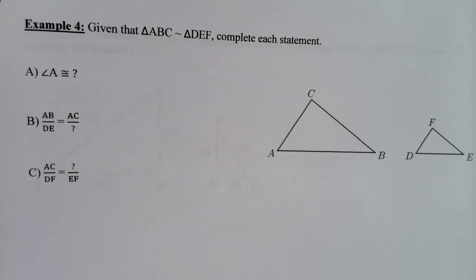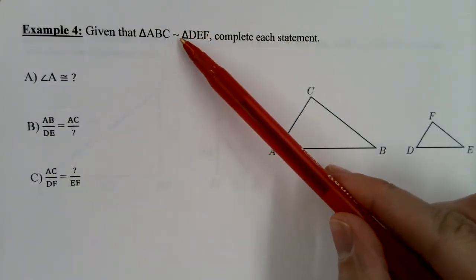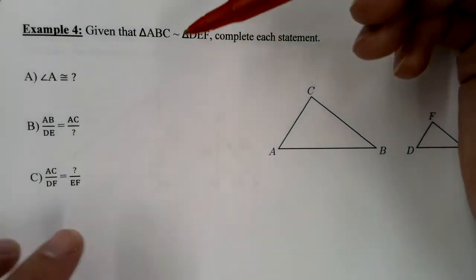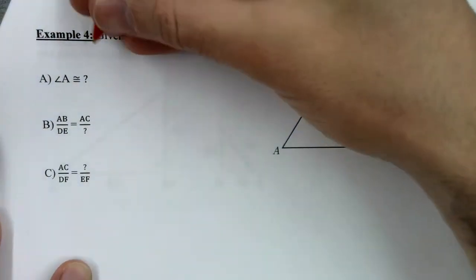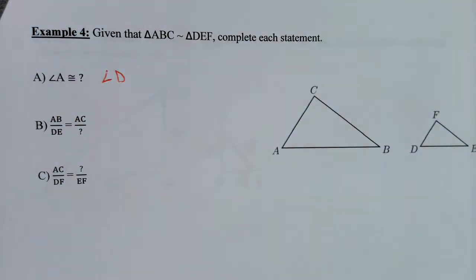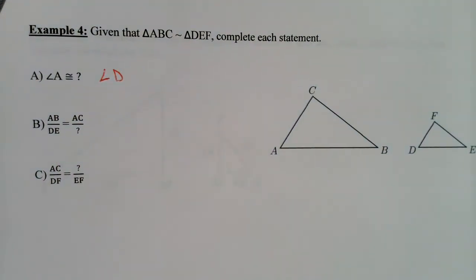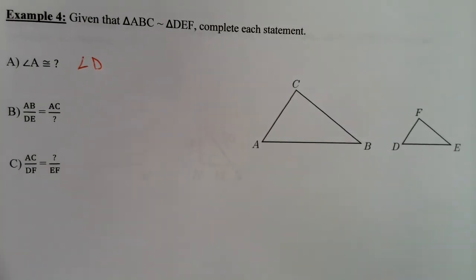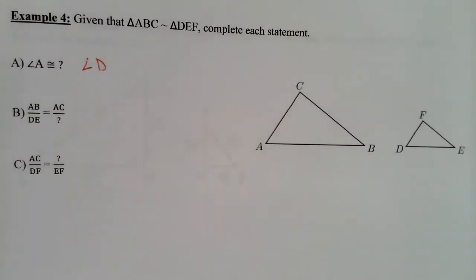Example 4. Given that triangle ABC is similar to, that means similar to, remember, triangle DEF, complete each statement. Angle A is congruent to angle D, because A is listed first and D is listed first. So this answer is angle D. Remember, the corresponding angles are congruent. The corresponding sides are not congruent. You can see clearly that AC is not the same as DF. So the corresponding sides are not congruent, but the corresponding angles are.